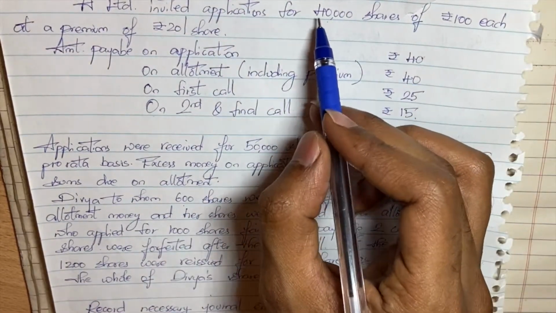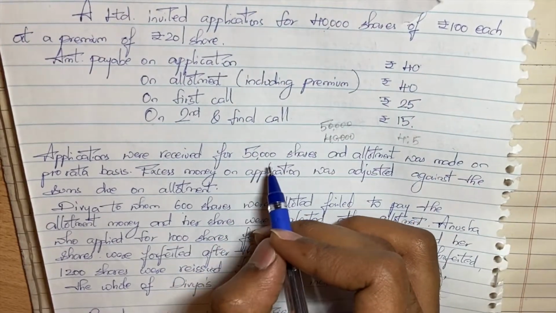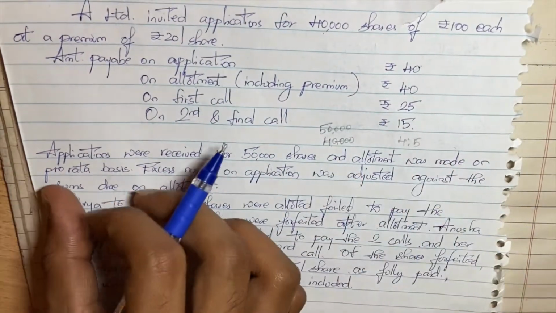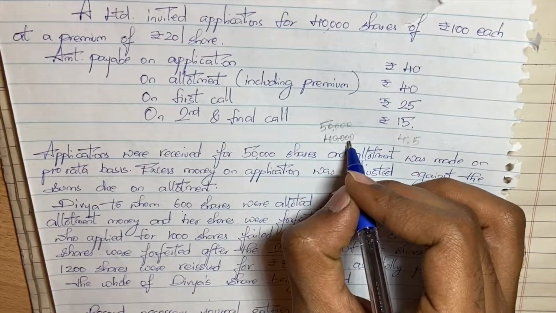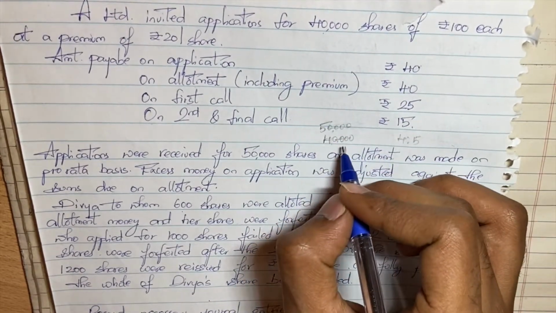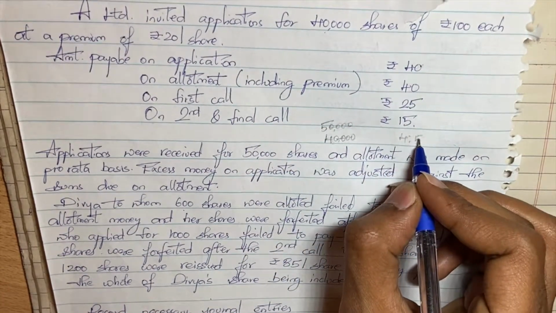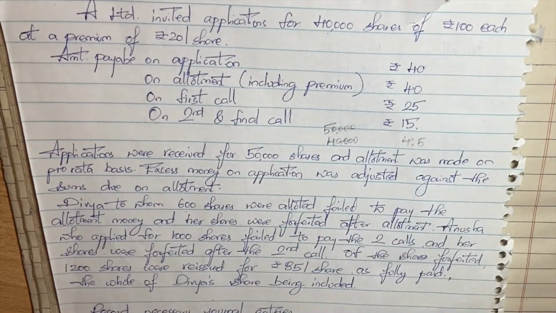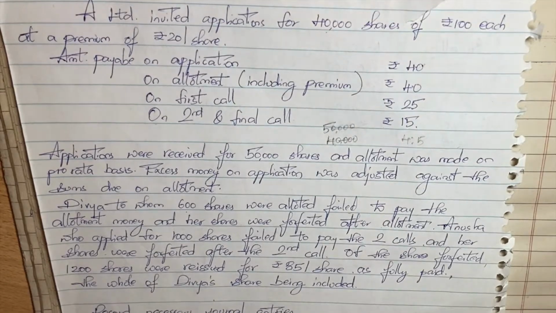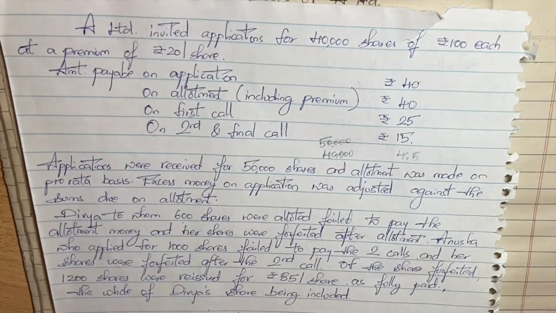So they invited for only 40,000 shares, but the applications were received for 50,000 shares. Allotment was made on pro rata basis. So what that means is 50,000 received, but only 40,000 invited. So in that case, they issue on a pro rata. How that works is, if someone applied for 5 shares, they were allotted only 4 shares. So in this way, all the applications will be honored. It's just that they'll get less than what they actually applied for. And any extra amount they have paid will be adjusted against allotment.